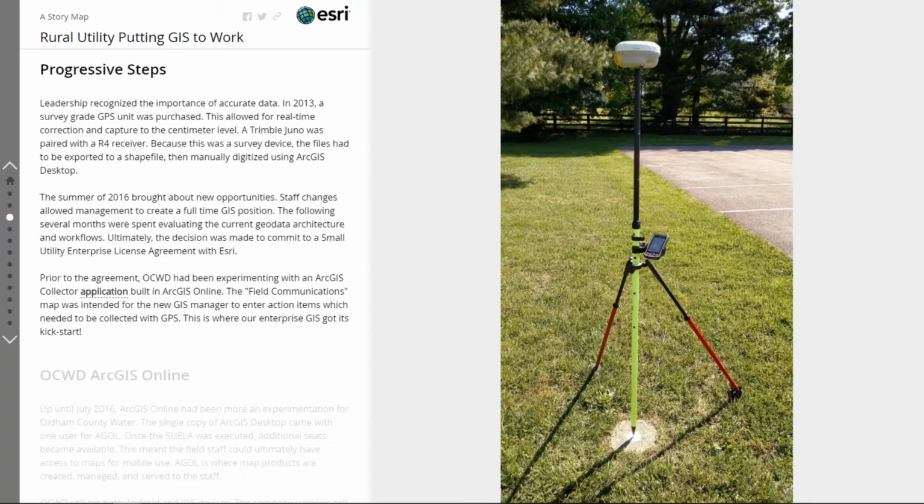We know accuracy is very important, and one of the most recent things that we've really been focusing on is that in 2013, we went away from mapping grade equipment, and we wanted to go to a more survey grade type equipment. We wanted our accuracy to be even closer. And at that time, we purchased a Trimble Juno unit. We paired that with an R4 receiver, and that allowed us to get down to survey grade type accuracies.